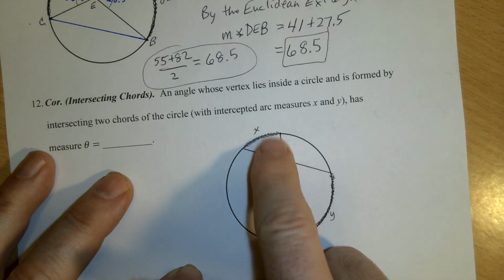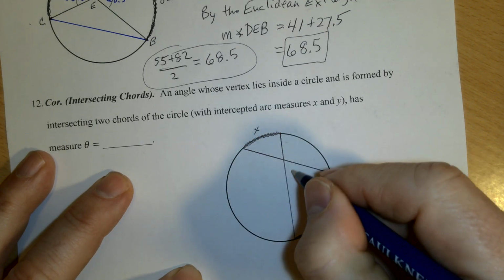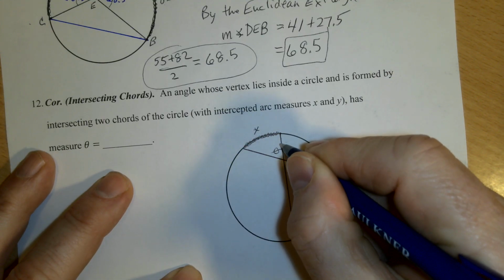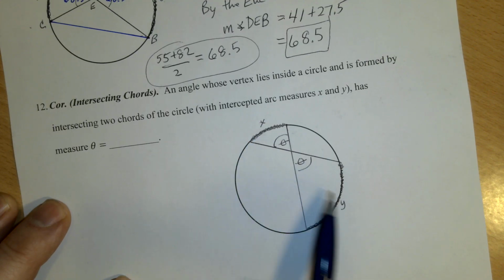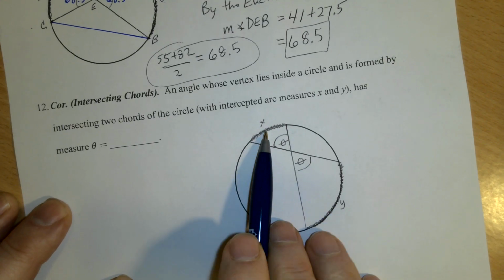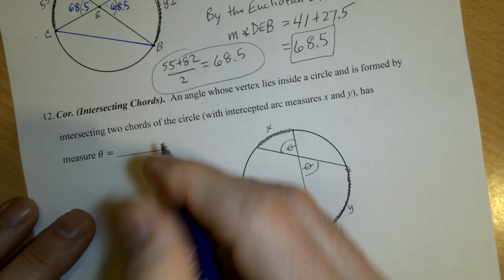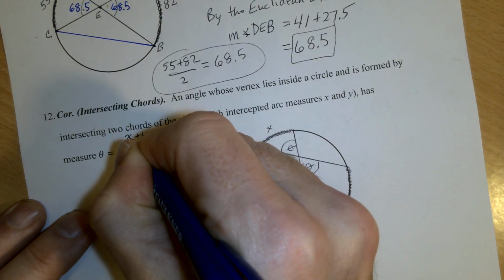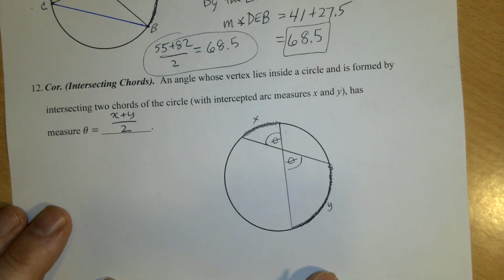I just have to pick this one. I chose to pick this one and this one. So how do we get this angle theta right here, which is the same as this angle? We simply take the sum of the two arc measures, x and y, and divide by 2. It's simply x plus y all over 2. Very simple.